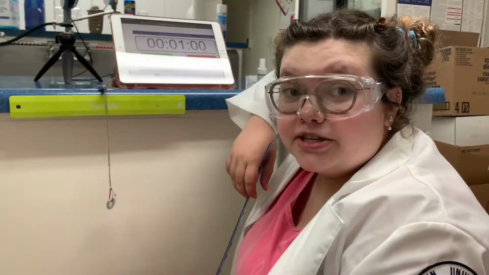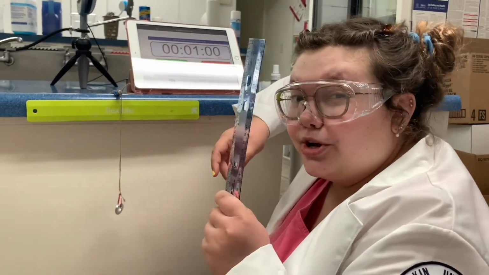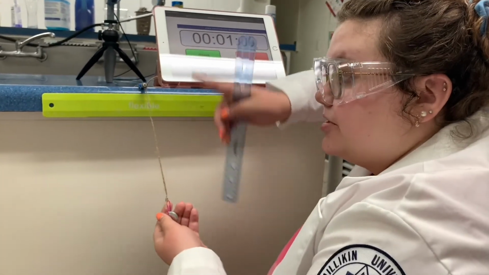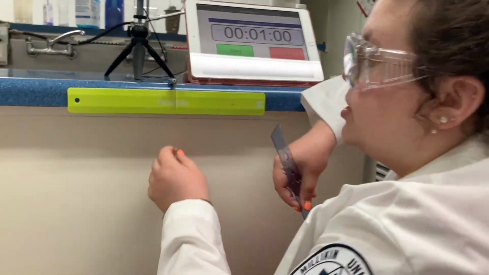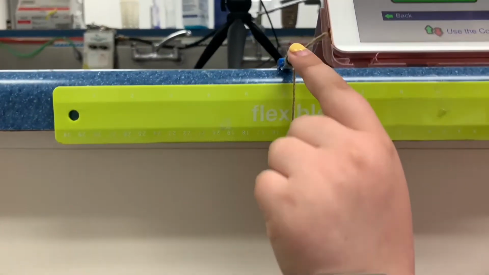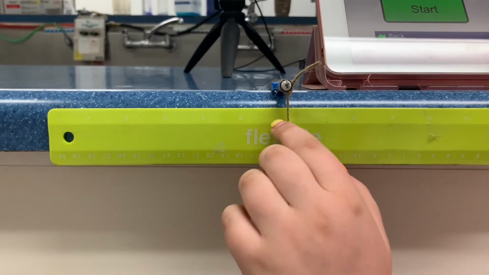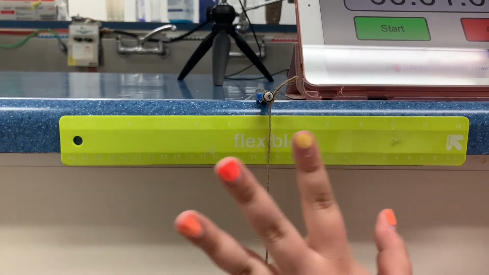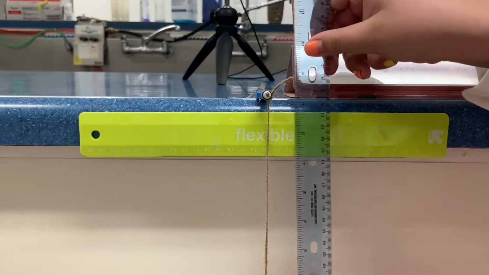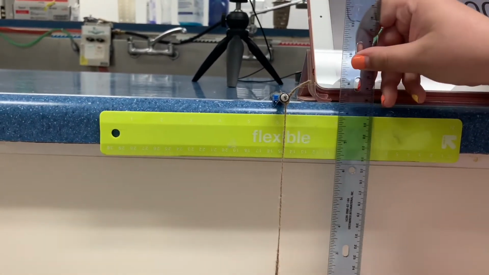All right, for this station, we're going to need our ruler, and we'll go back to our constant with our same 8-inch string and our 2 washers. You can see we have our pencil lined up, and your teacher will have this ready at 6. For the first trial, we're going to move our ruler to create a straight edge, 1, 2 inches.